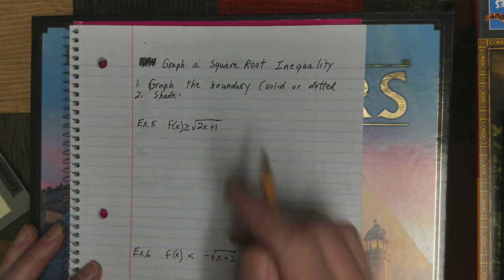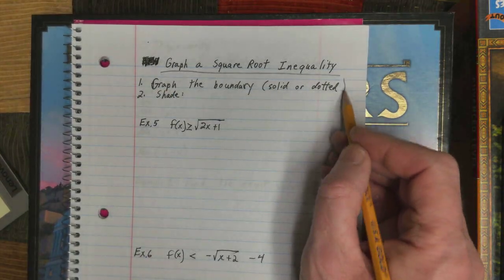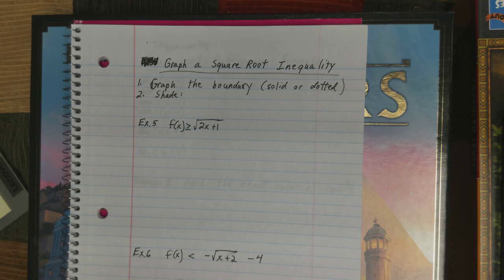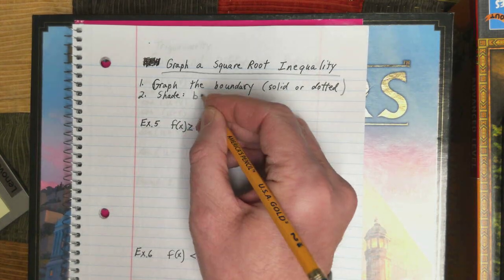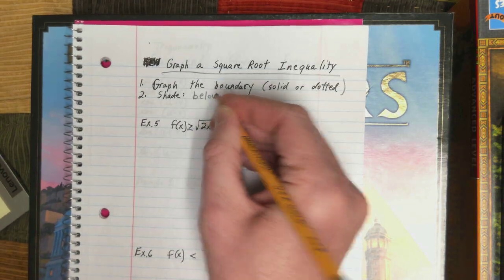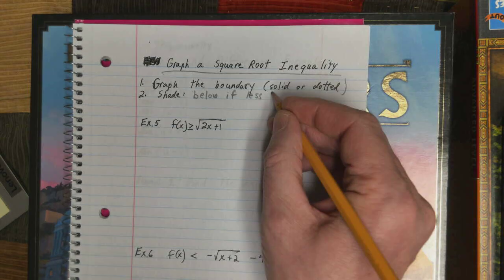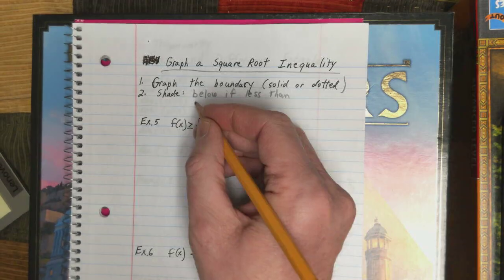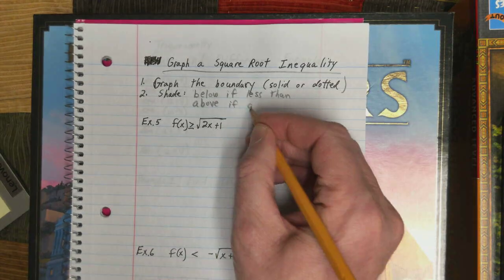All right. Now, graphing a square root inequality. We're going to graph the boundary with a solid or dotted line, and we're going to shade below if less than. We'll shade above if greater than.